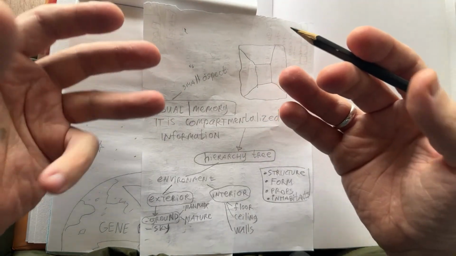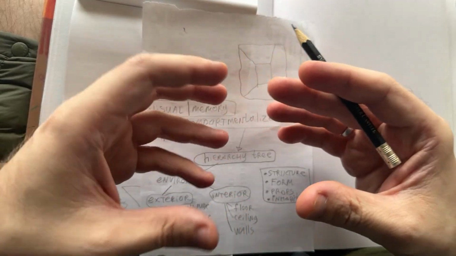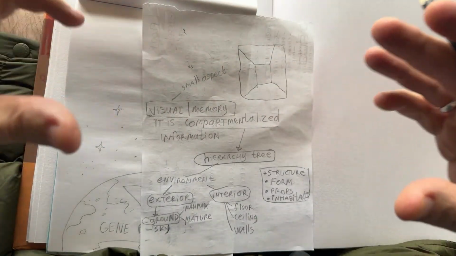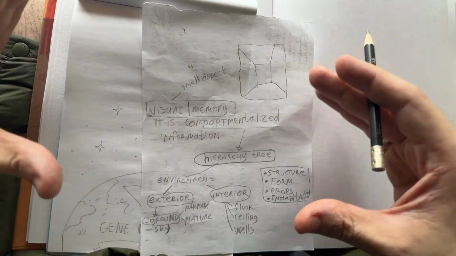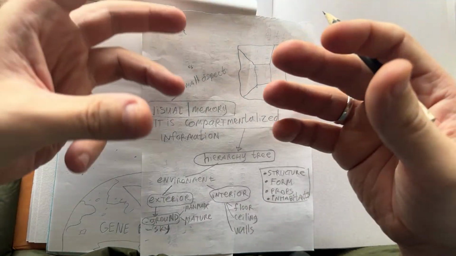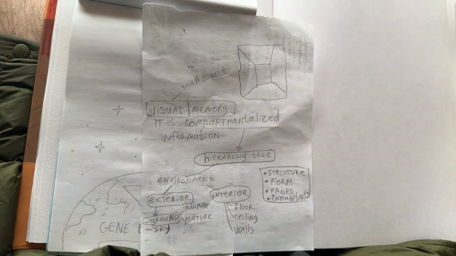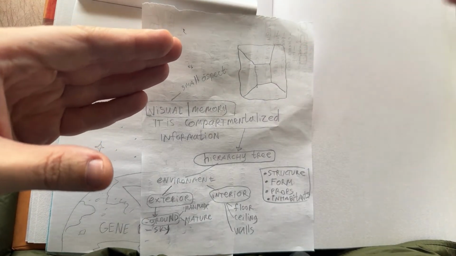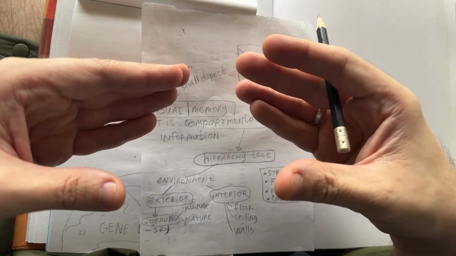Memory works when data is integrated into some structure, right? You already have your experience, some kind of core structure, and now you can connect new information, new data to the structure.